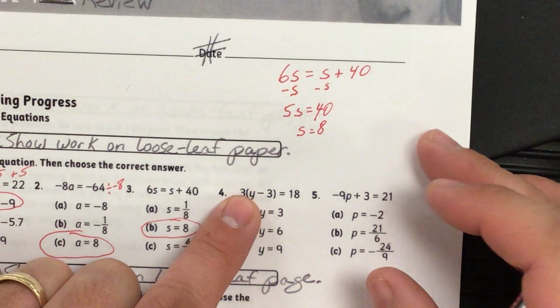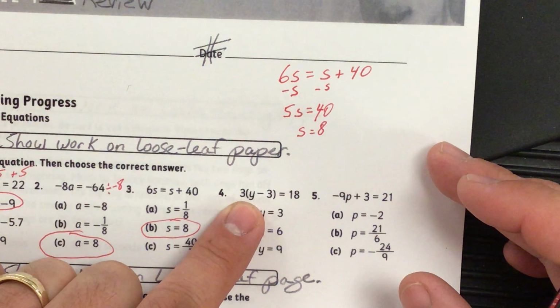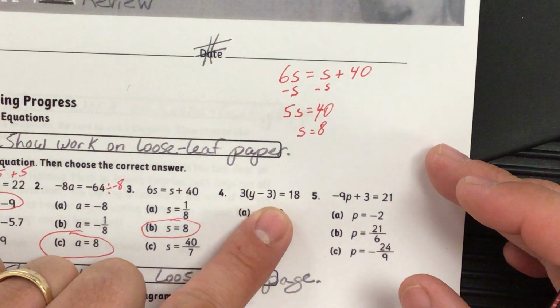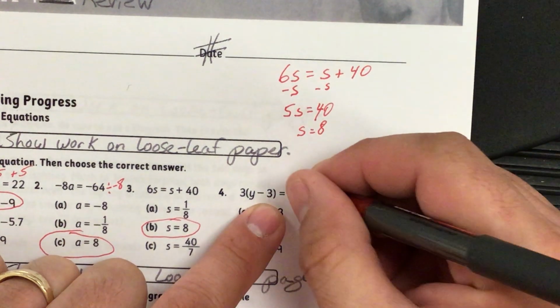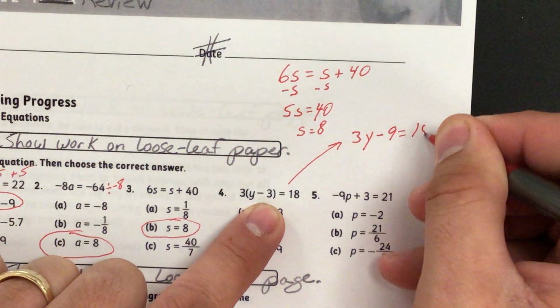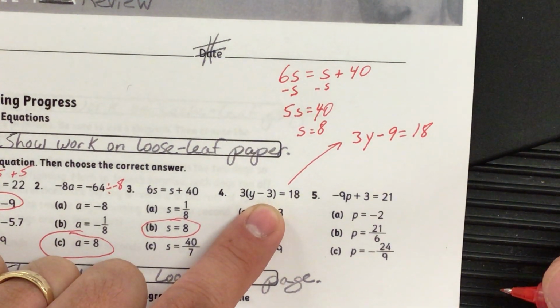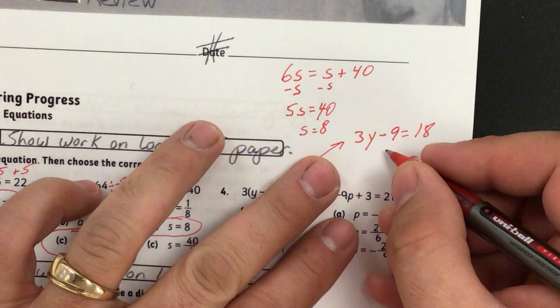Next one, you have 2 options here. You can distribute or just divide by the number in front of the parentheses. What would you like to do? Distribute or divide by the number in front of the parenthesis? Distribute. So then I'm going to get 3y minus 9 equals 18. I got to get rid of the minus 9. Plus 9.